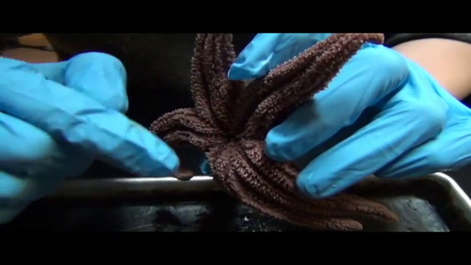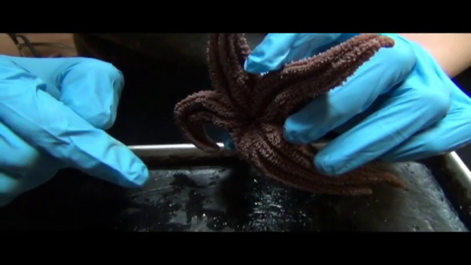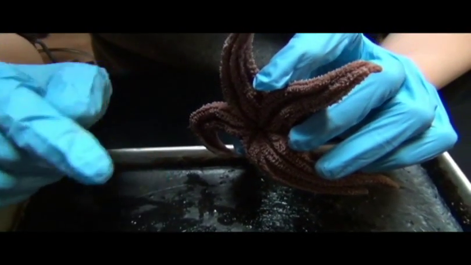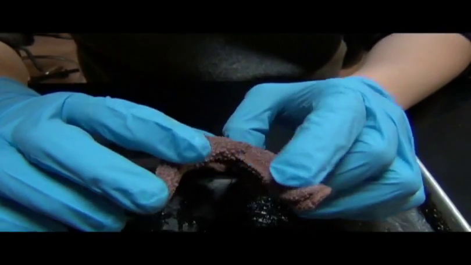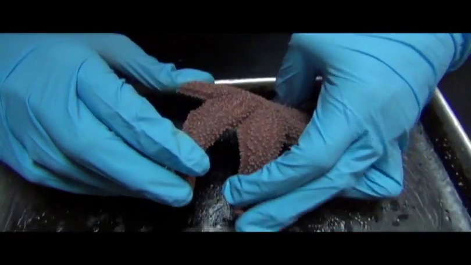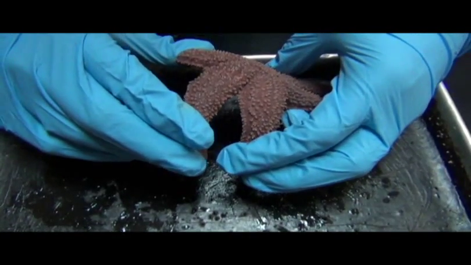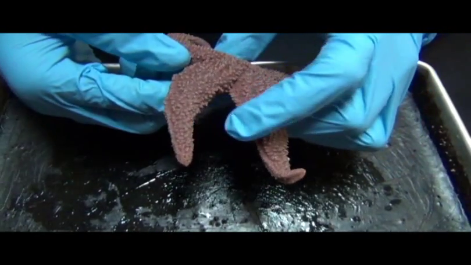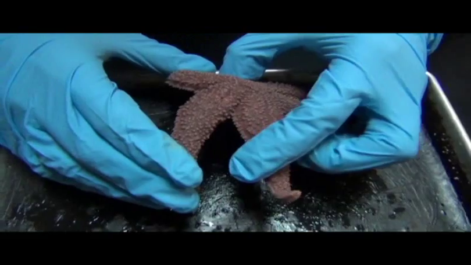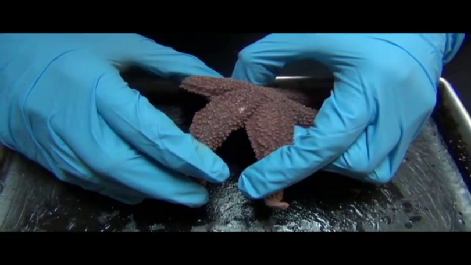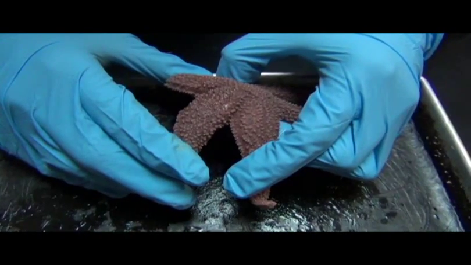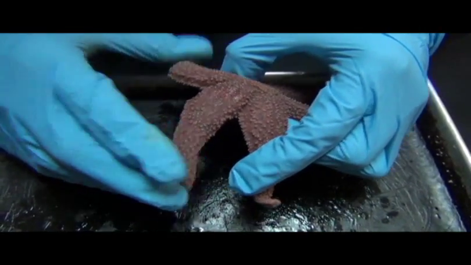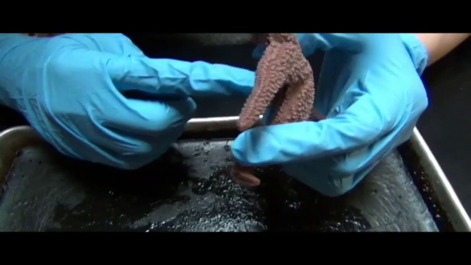The animal will make sure that its mouth is near the gape of the clam. Once the suction cups under the arms of this animal can pry the clam open just a little bit, the stomach will actually leave.